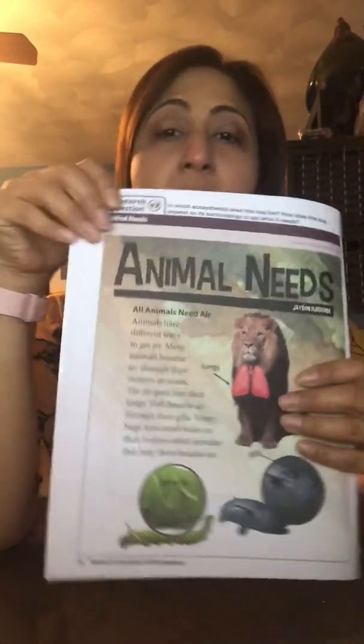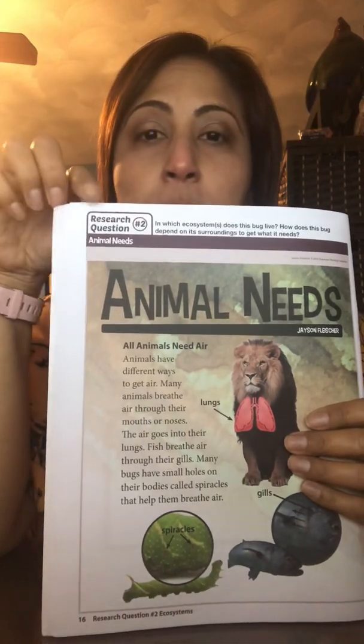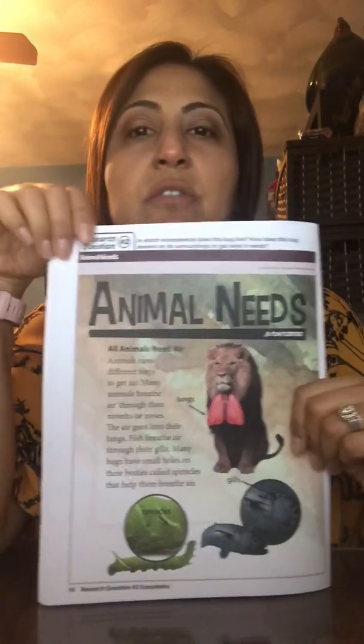And this reading is actually going to take us into our next writing section, which is on reading question number 2: In which ecosystems does my bug live, the bug that you chose to research. In order for us to move forward with our next research question when it comes to writing, you have to be planted in what bug you're going to research. There are some of you who still have not decided which bug you're going to research, so you need to make that decision by today so that you can do the writing component to this reading assignment.